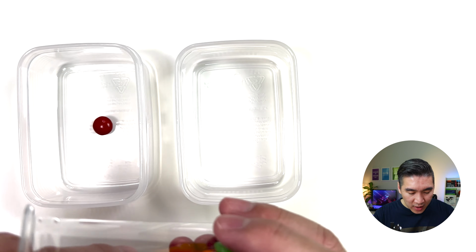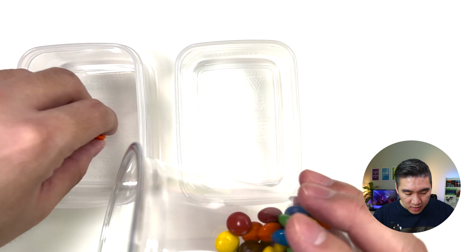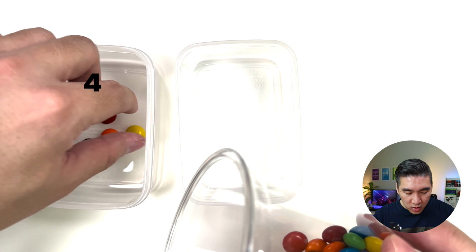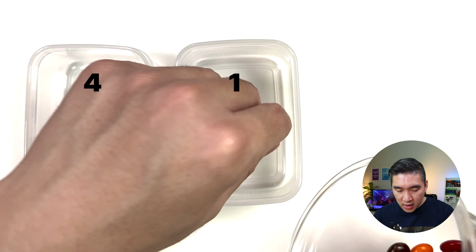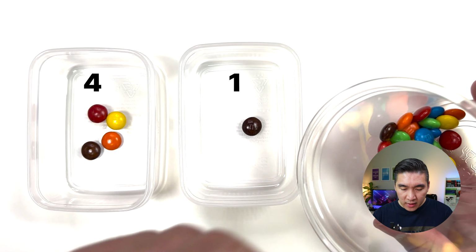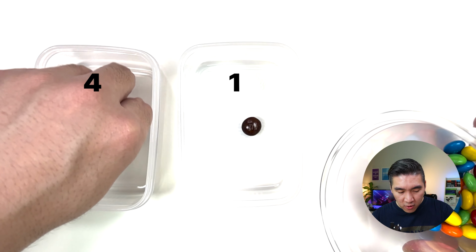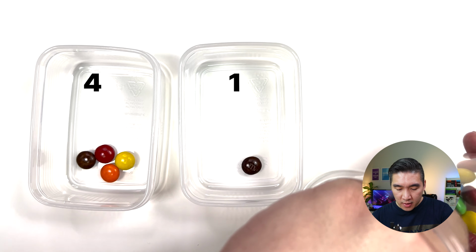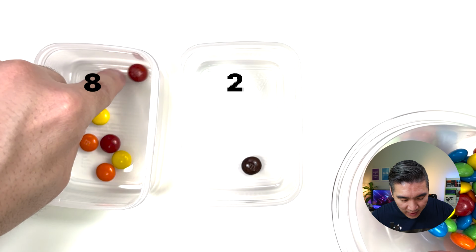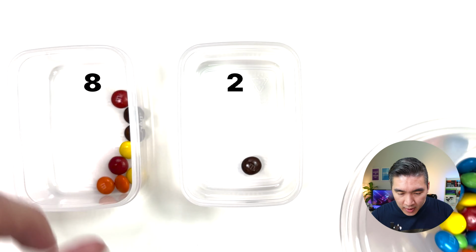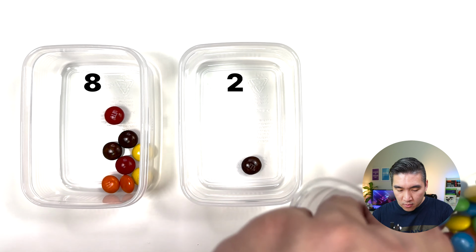So for every 5 M&Ms, 4 will go into container 1 and 1 will go into container 2. Okay, let's do this. So we have 4 and 1. And then we'll have another 4. Now we have 8. And then 1 here.